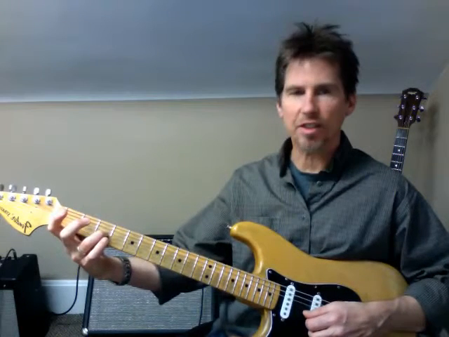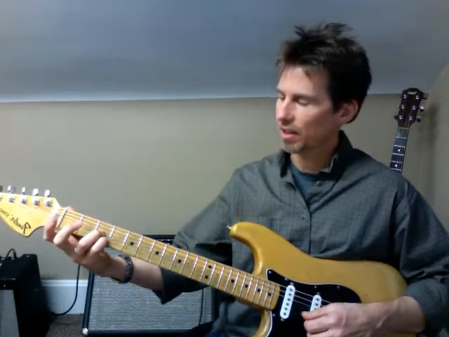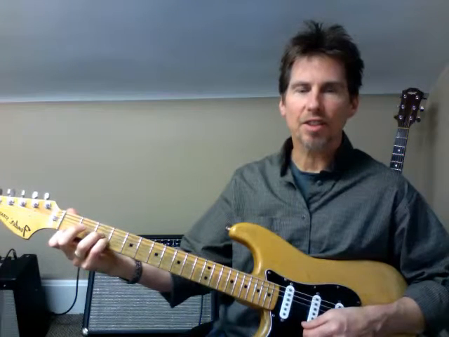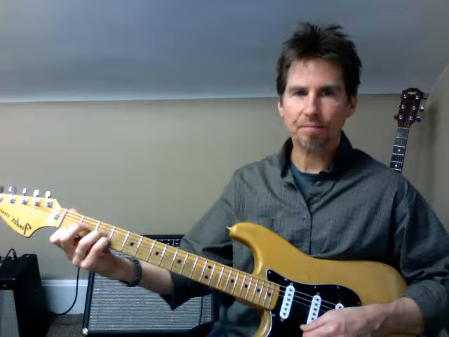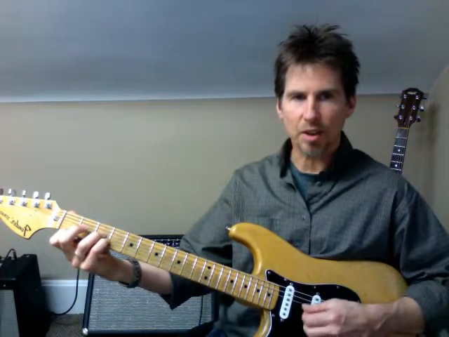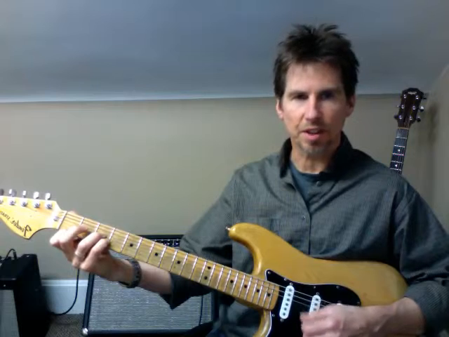B flat is on the 3rd string, 3rd fret. D is the 2nd string, 3rd fret. F is the 1st string, 1st fret. Alright, so we've got a B flat chord in root position.